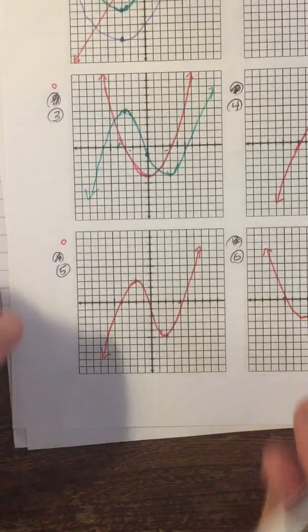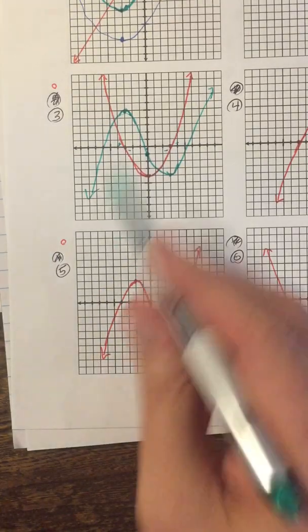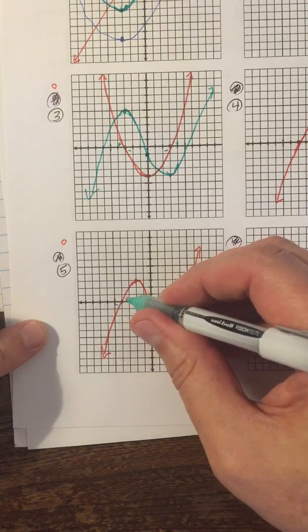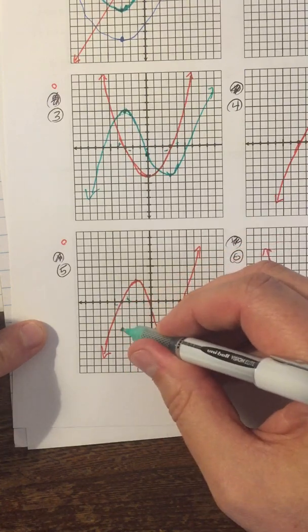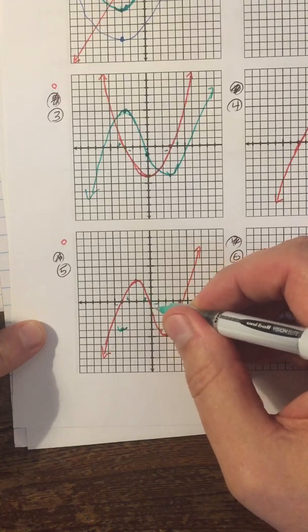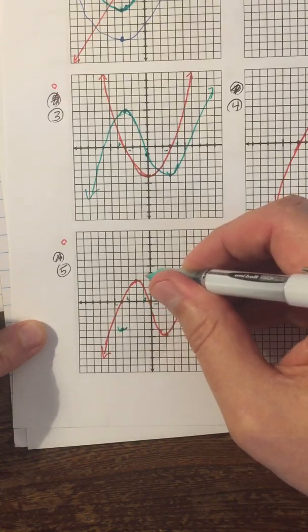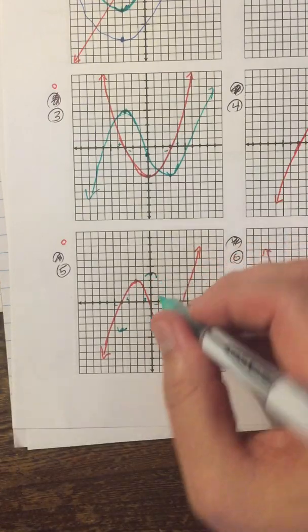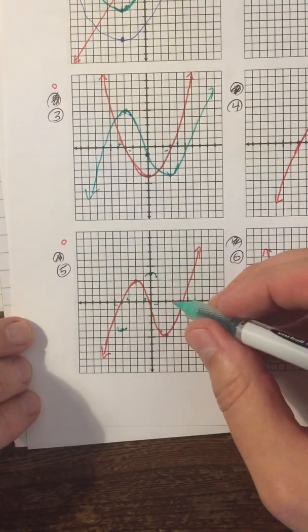All right, now let's look at number 5 here. I'm doing the odds, saving the evens for you. So what have I got? I've got a min where f prime changes from negative to positive, so let's put a little min there. I've got a max where f prime changes from positive to negative, so let's put a little max there. I don't have to put the mins below the x-axis and the maxes above the x-axis, but why not give myself some room to draw?